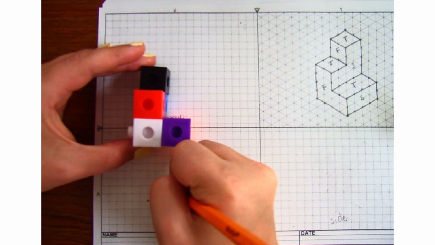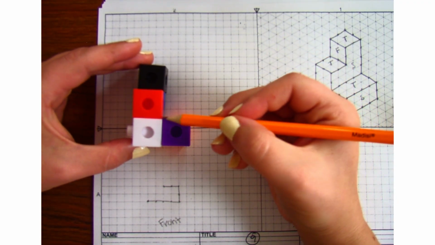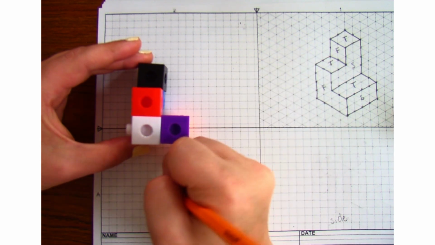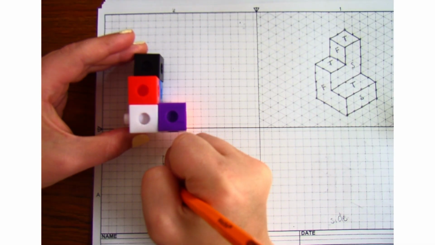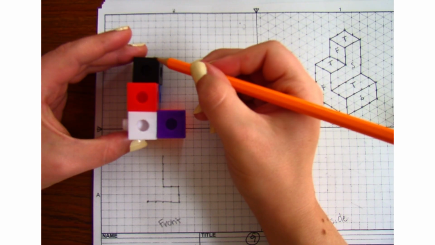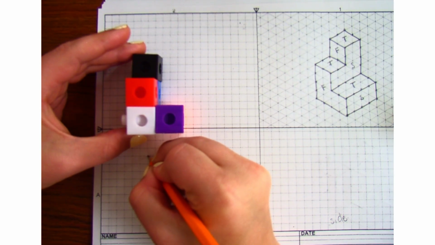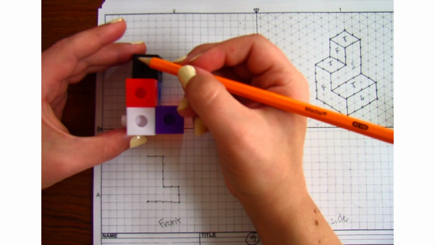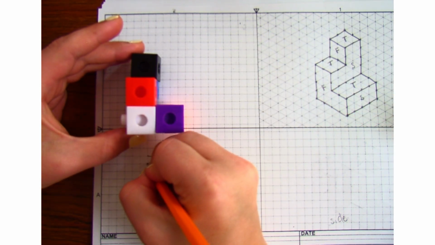Left 2. Four. Right or left 2. Straight down 3.